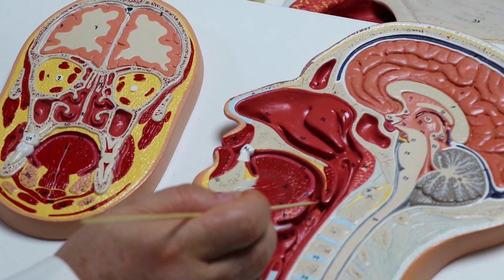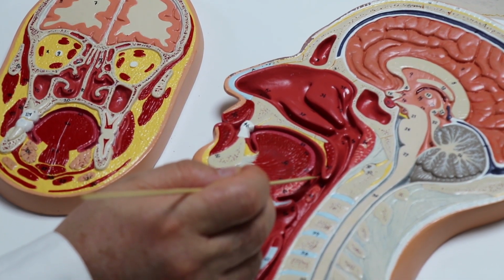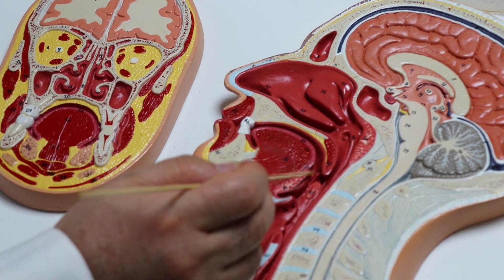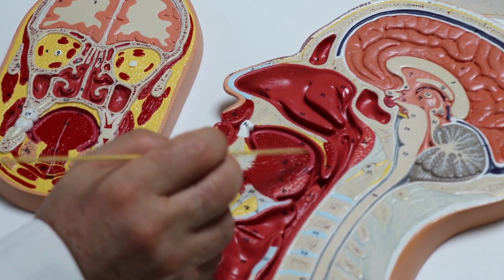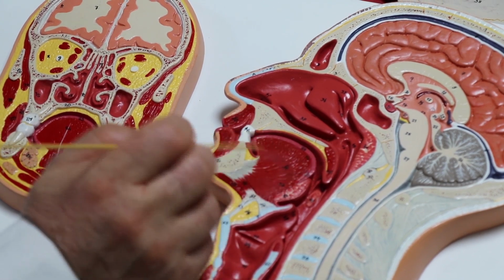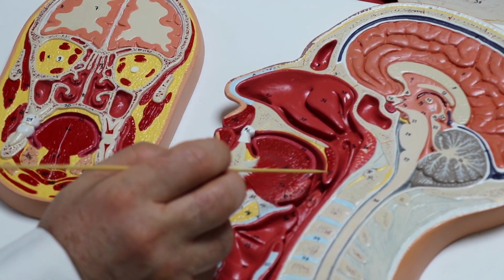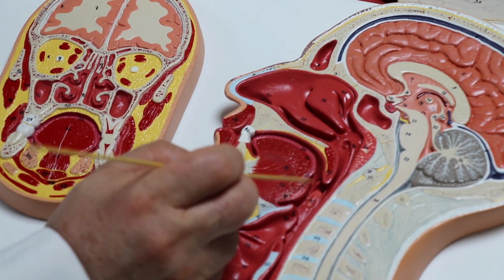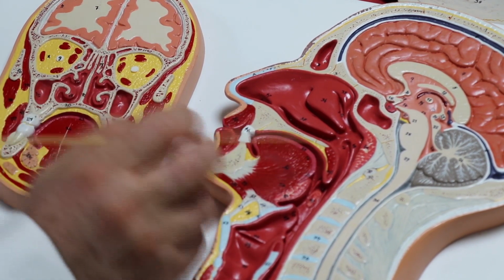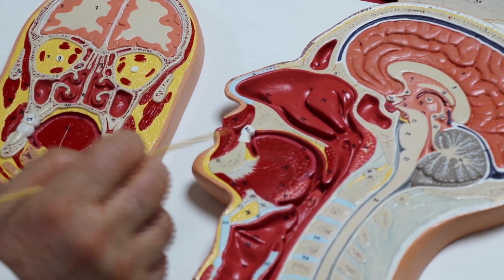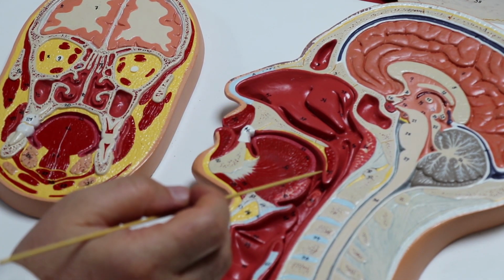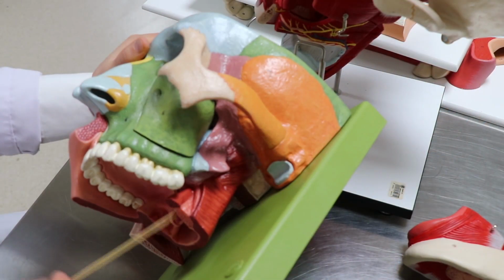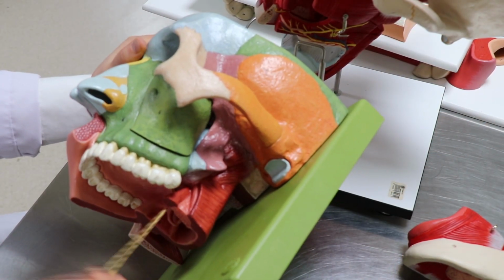This is the palatoglossus fold, and inside this fold is the palatoglossus muscle that makes up the soft palate. The fourth muscle is the musculus uvulae, or uvular muscle. So all these four muscles make up the soft palate. What else do we have here? I think that's about it. So, the muscles that make up the soft palate.